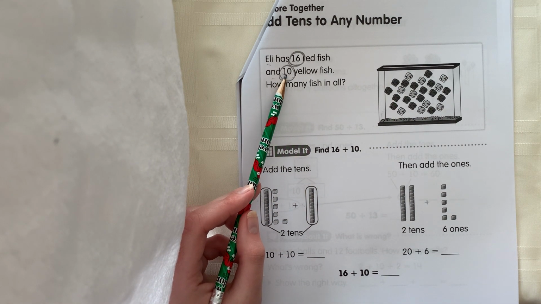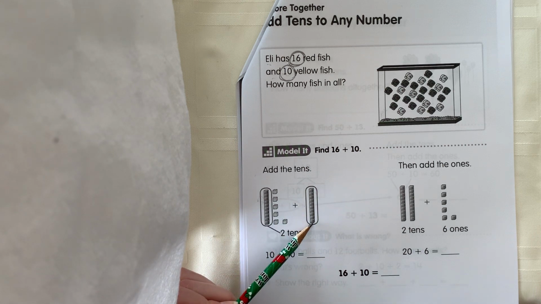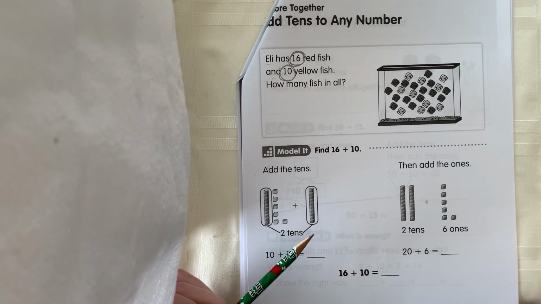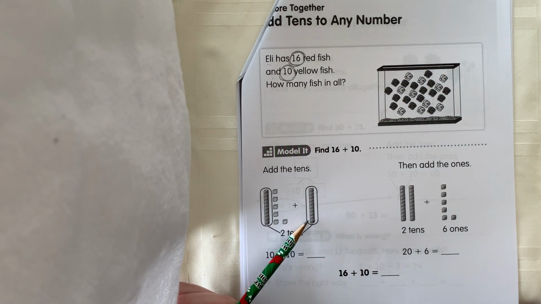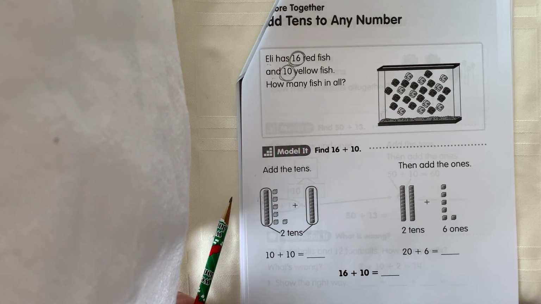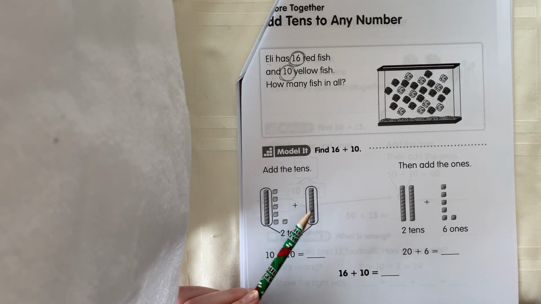They represented 10 by a tens block. Once they showed us tens and ones, our first step to getting the answer would be to add the tens. We have 1 ten, 2 tens. 10 plus 10 equals 20.